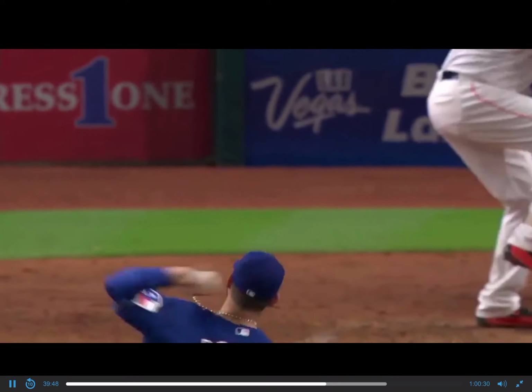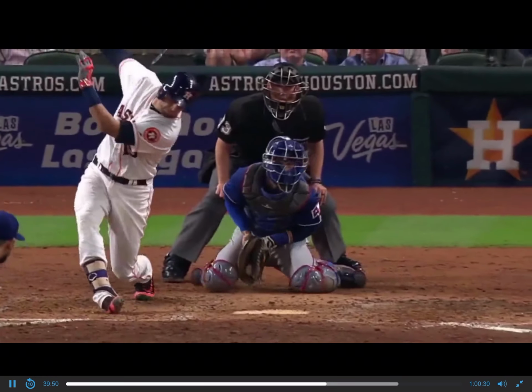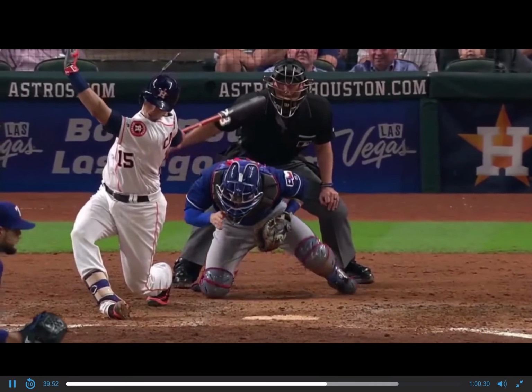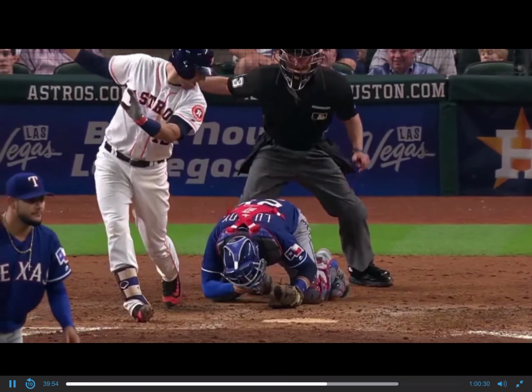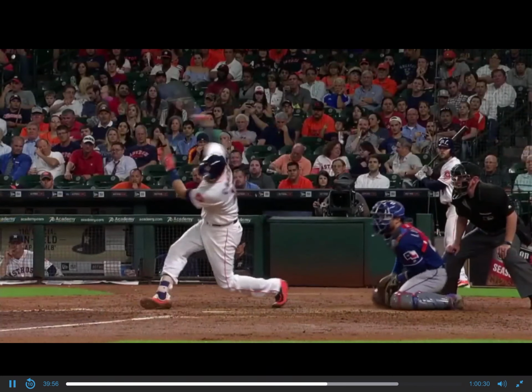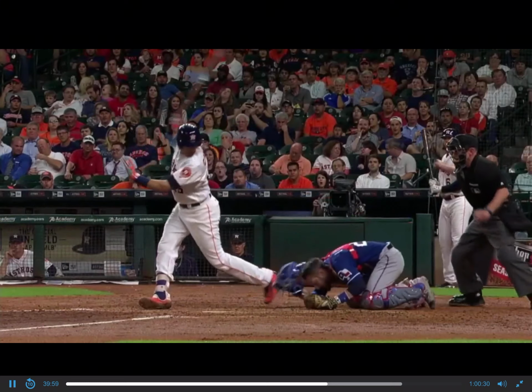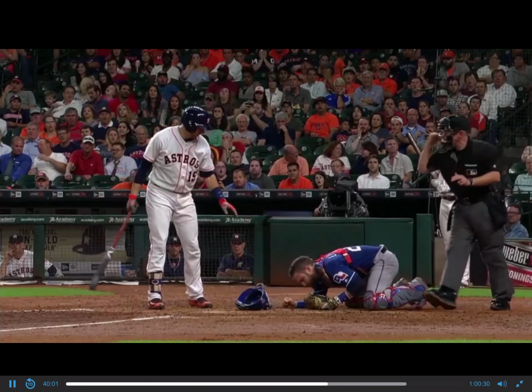The guy that did it, because he's a catcher and knows exactly what that feels like. Boom. It was pretty good impact. Almost knocked him down.